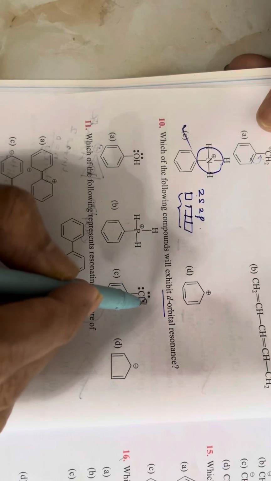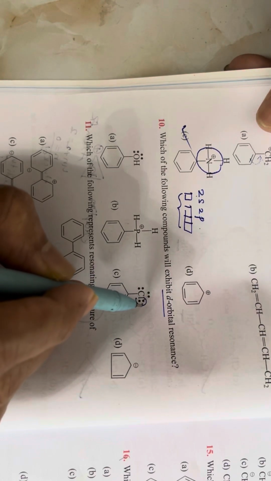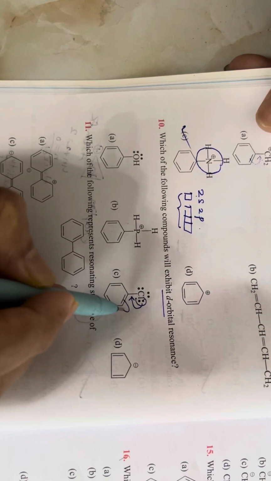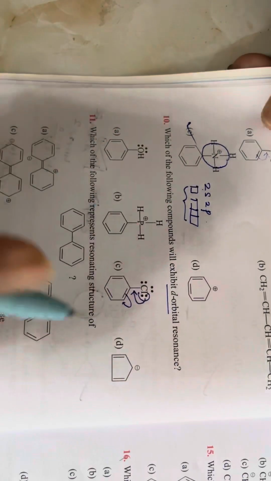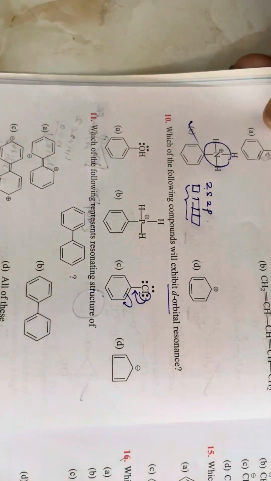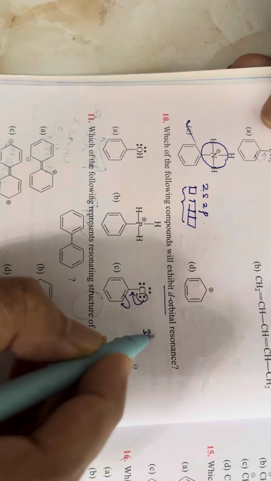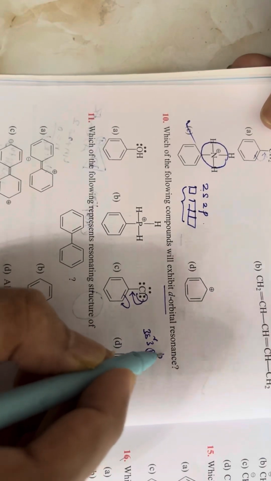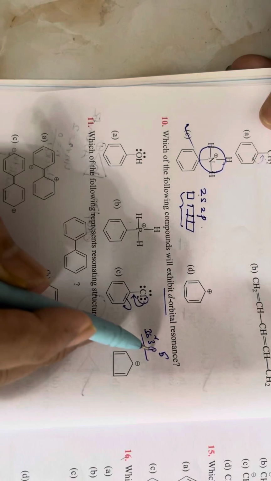So here lone pair is there. That lone pair is coming towards benzene. So those are not in the d orbital. These lone pairs not in the d orbital. Where those are there? Like 3s2, 3p5. These all lone pairs are from the s and p orbitals, not from the d.